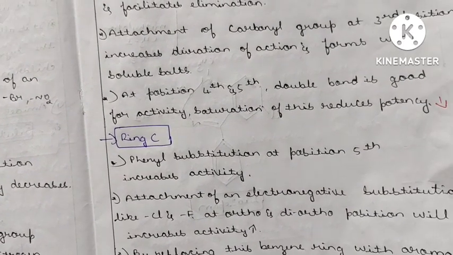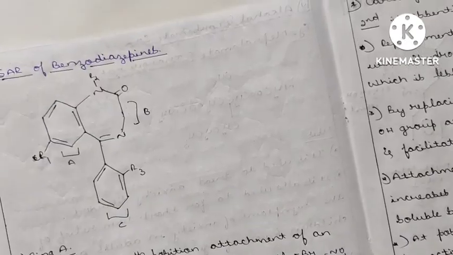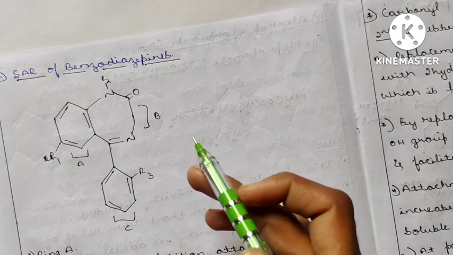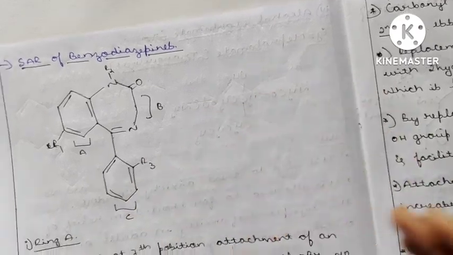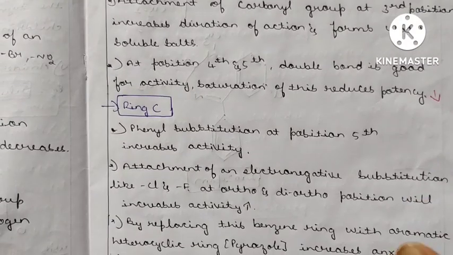Attachment of an electronegative substitution like chlorine, fluorine at the ortho and diortho position will increase activity. If we attach here any chlorine, fluorine at the ortho position, yes, we can increase our activity.